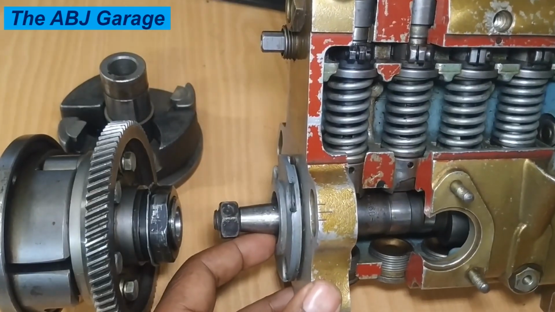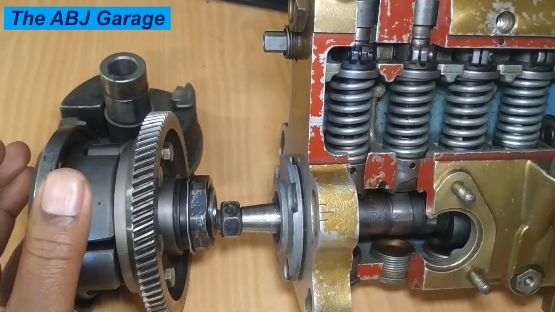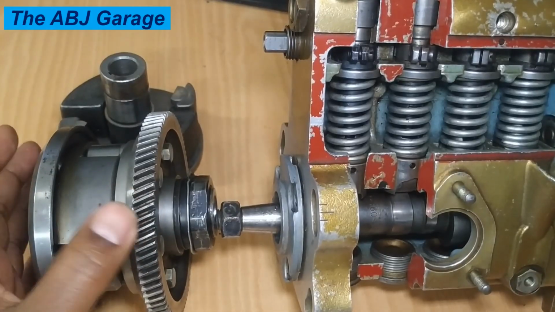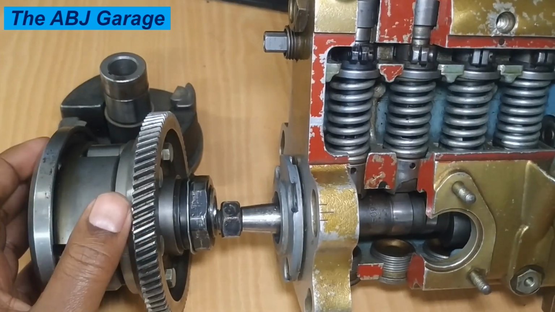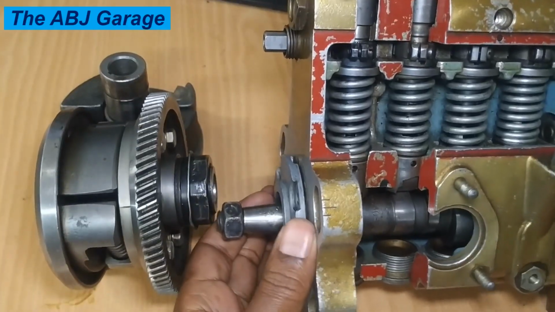In order to eliminate that, automatic timers are designed. The function of the automatic timer, beside keeping the injection timing, is to advance injection timing when the engine speed increases. Now we will see how that is done.